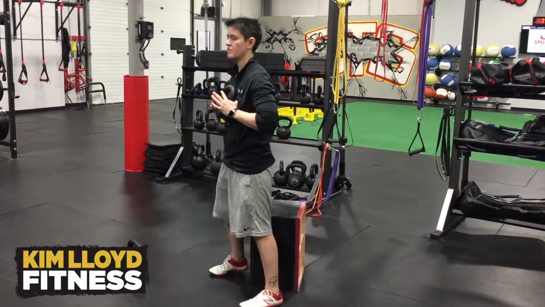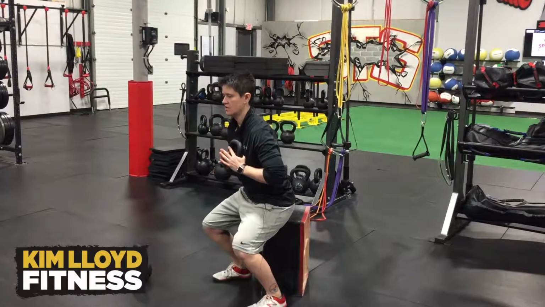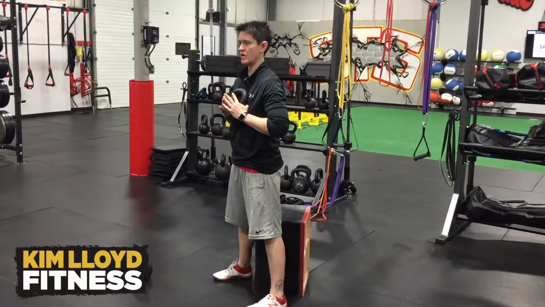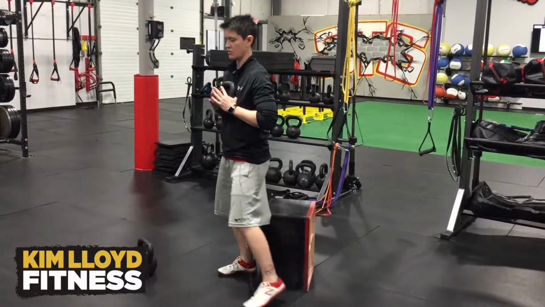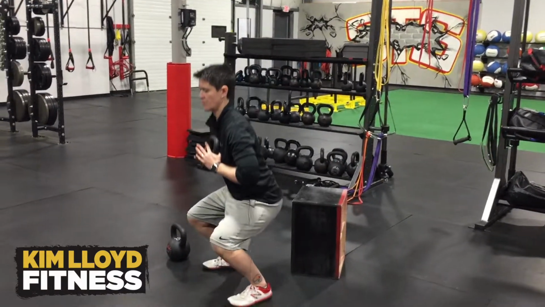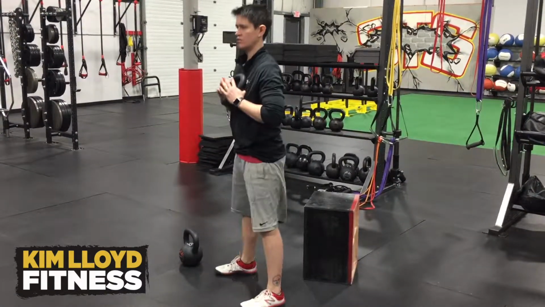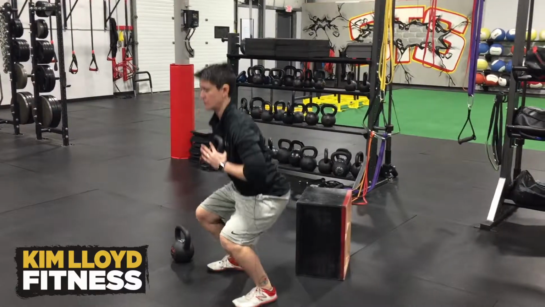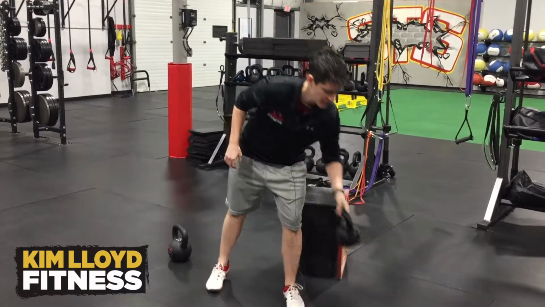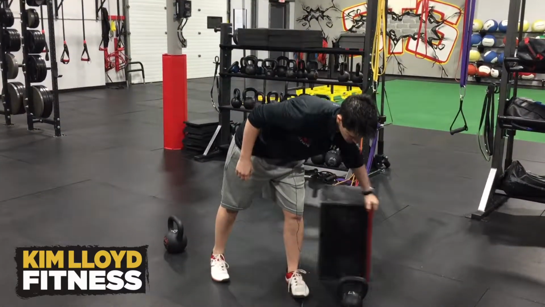So the first movement I'm going to make is actually with my knees to get myself down to the box and back up. So if I take the box away, when I squat down, I'm going to be trying to get just to about parallel. And you can hear my knees, which is really gross. So that's a squat movement.